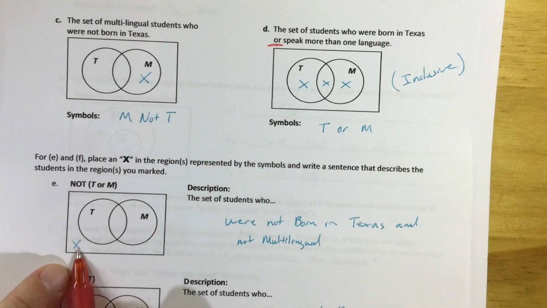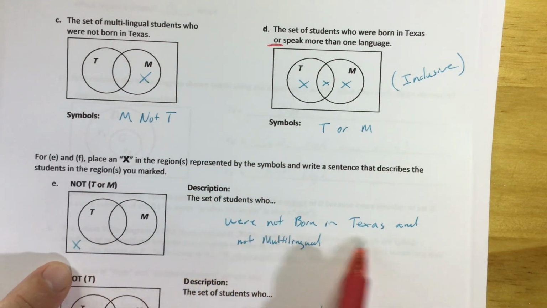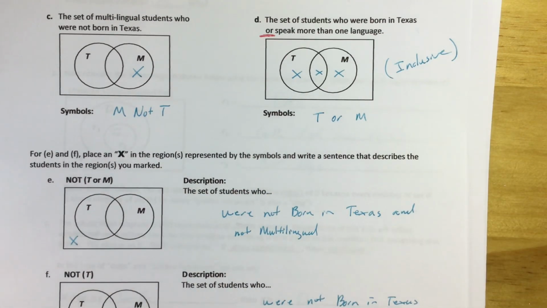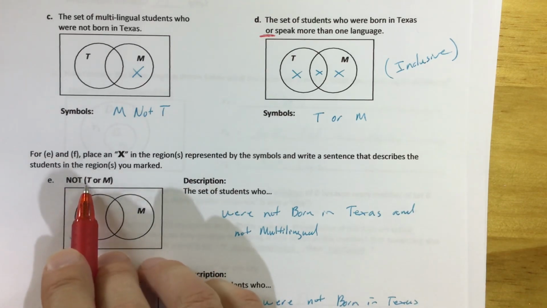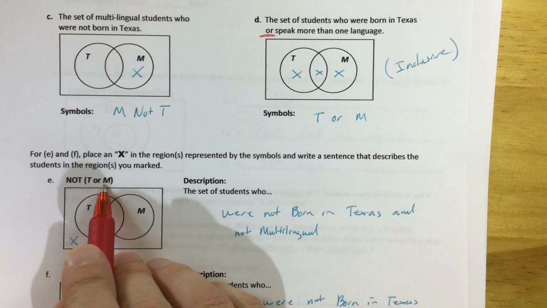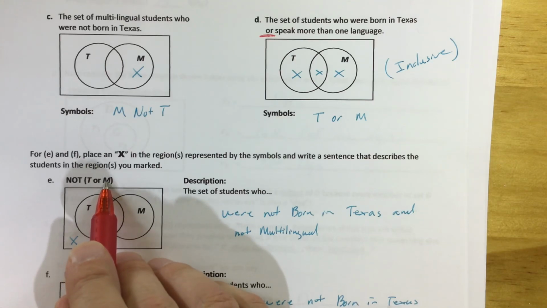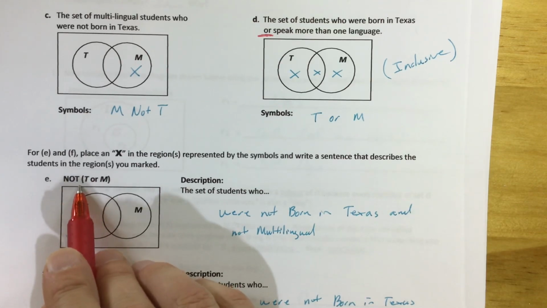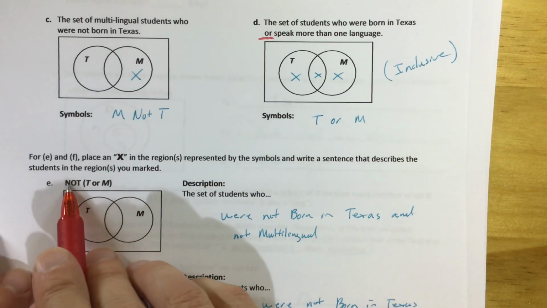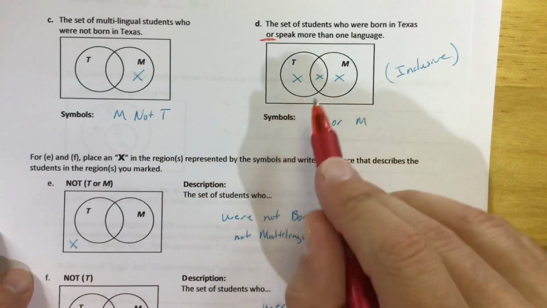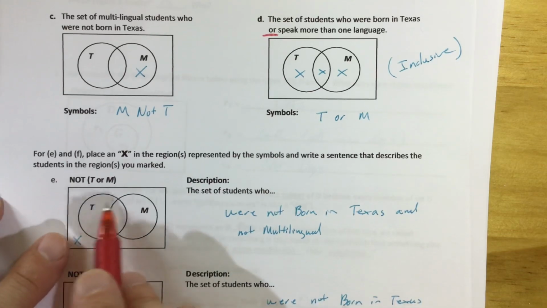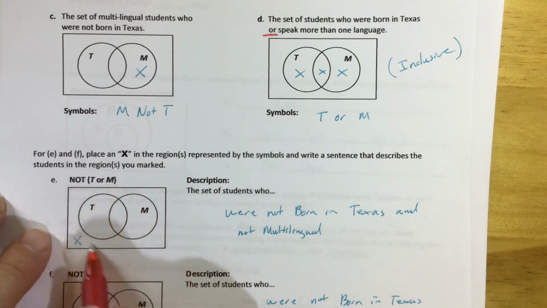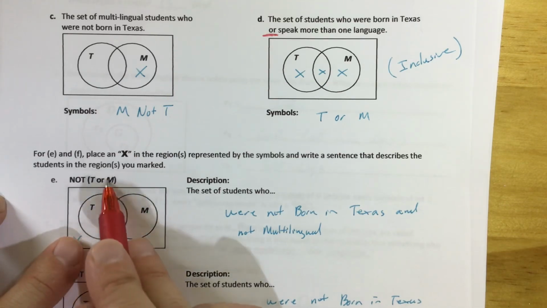So that means it's going to be this one outside region, where people were not born in Texas and not multilingual. Now, let me just describe one. I don't want to write it, but let me describe it. If we take away the parentheses here, that one gets messy. If we took them away, it would say not T or M. So it would be anything not in the T circle, which would be this outside region and even over here. So really just those two, or M.